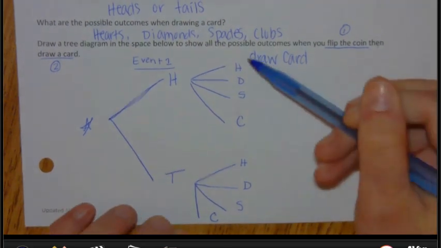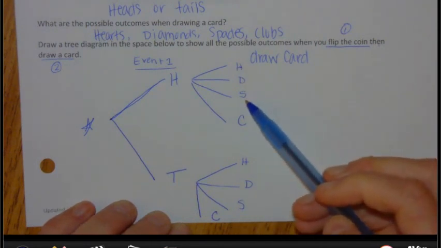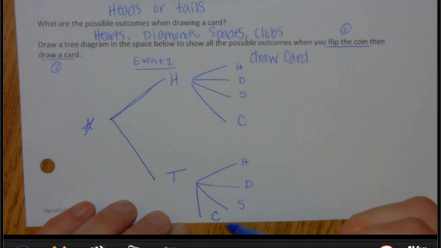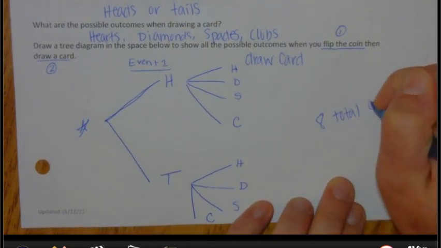Okay. So how many outcomes can we have in all? I can have 1, 2, 3, 4, 5, 6, 7, 8. I have 8 total outcomes.